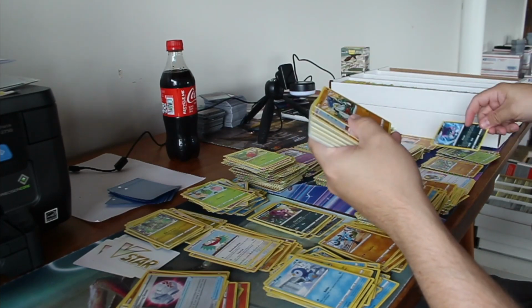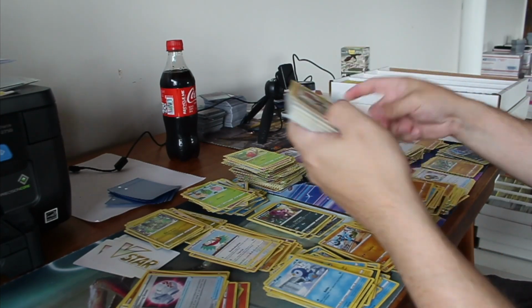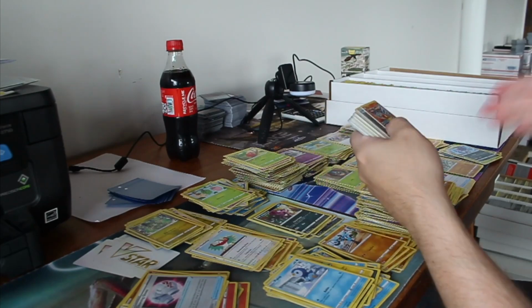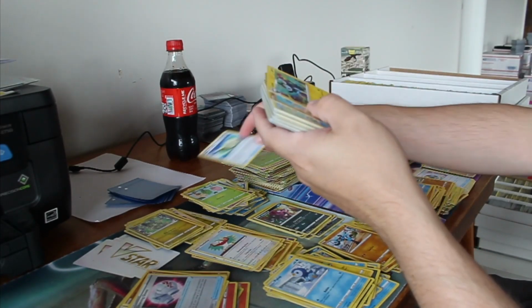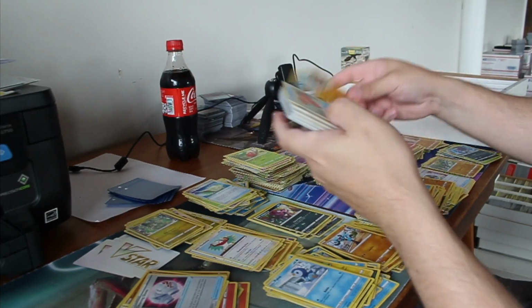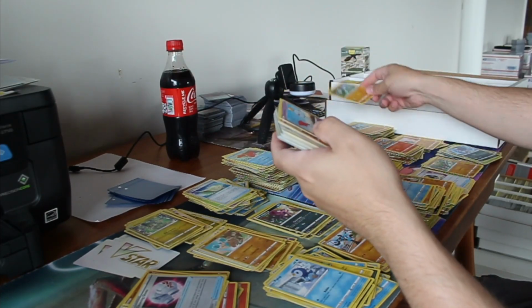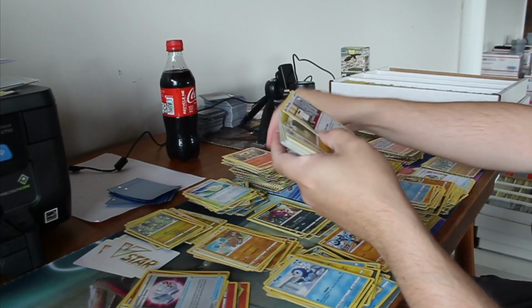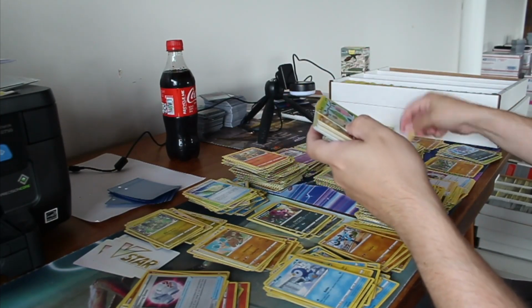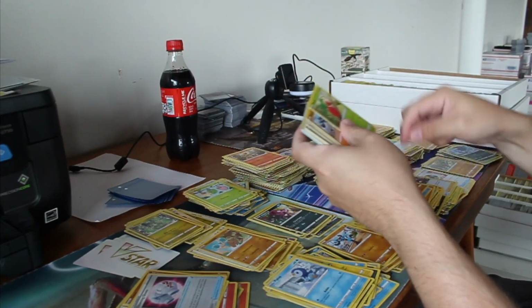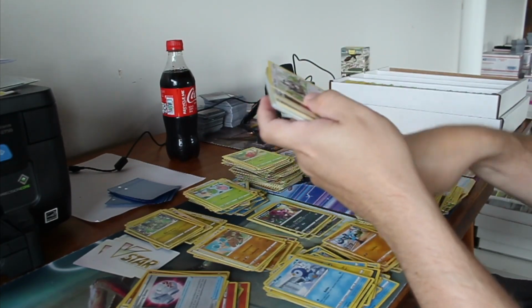And then a lot of these are above 5 cents. So, Ultra Balls at 24 cents, Choice Belts at 23 cents. So, feel confident that the bulk is worth its price.